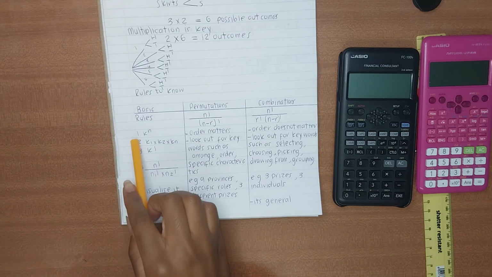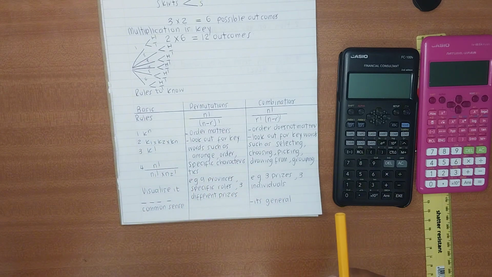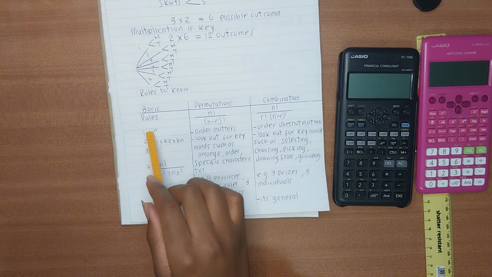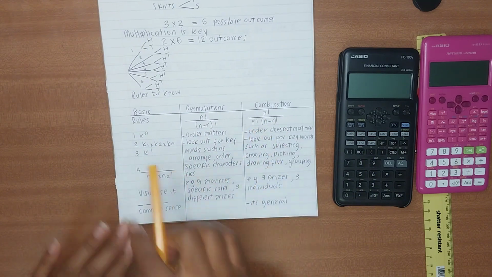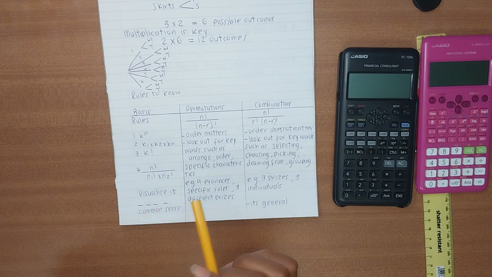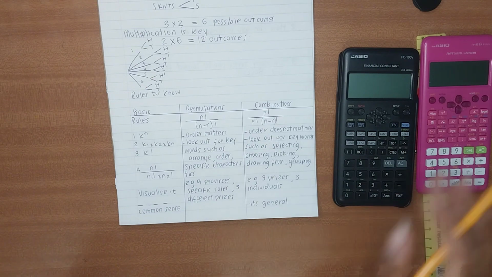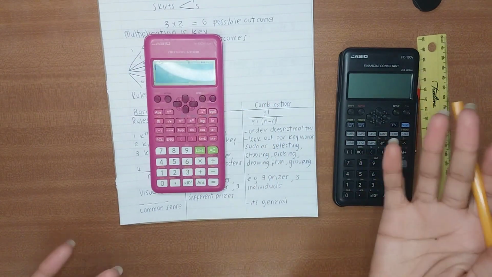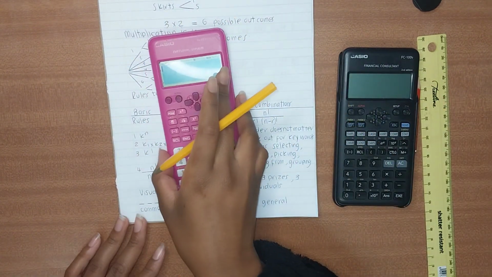So the first rule says k of n, right? So that's the first rule. The second rule says when you're multiplying k1 times k2 times k3 all the way to kn, and then the next one says k factorial. So what I'm going to do after reading those rules, I'm going to show you where the factorial sign is on this specific Kaggle calculator.